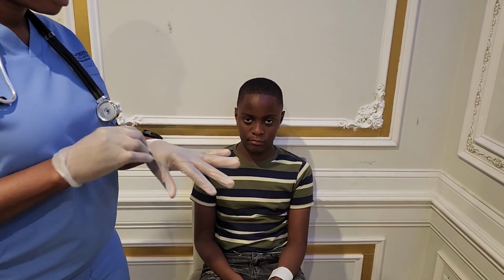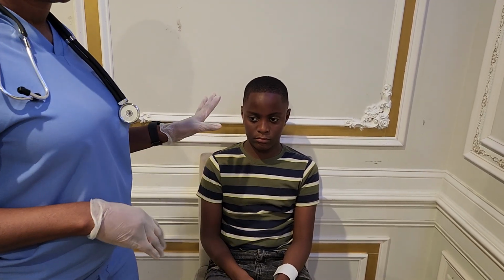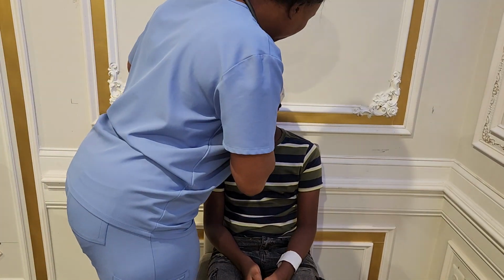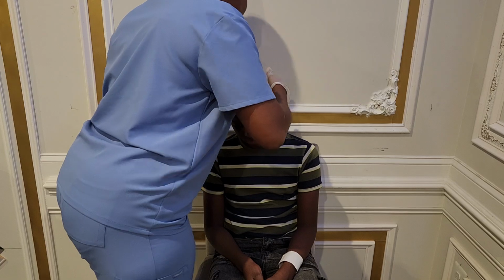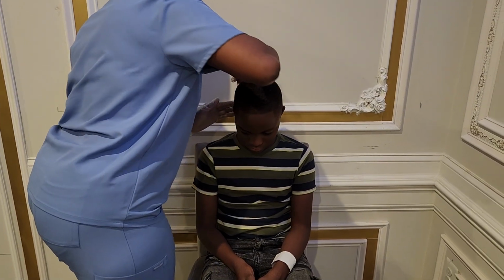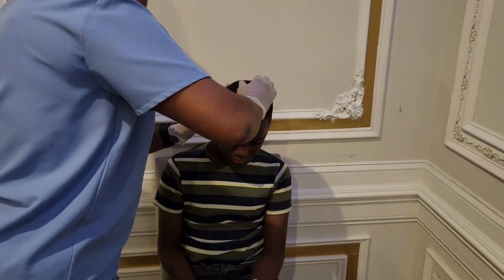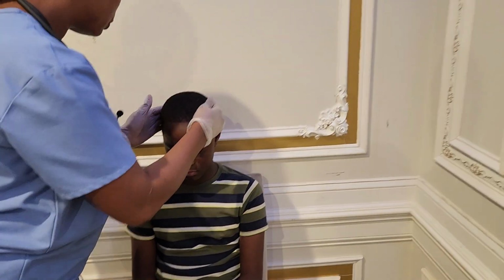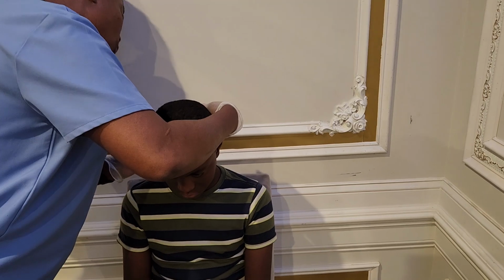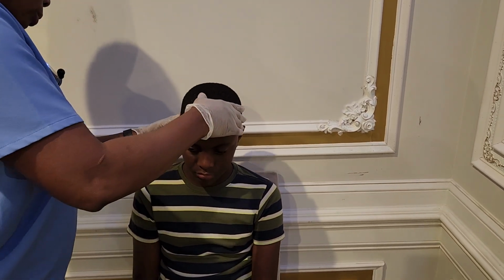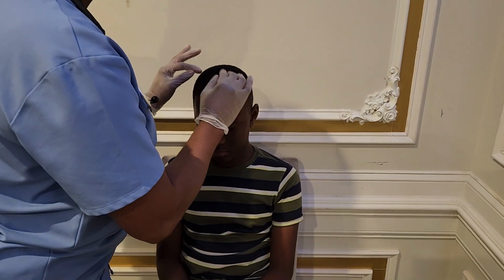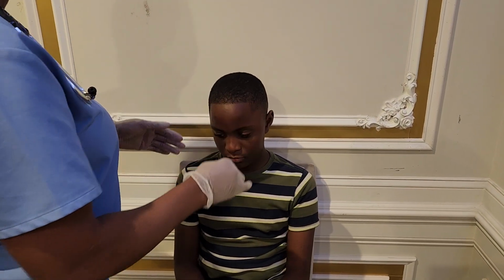Now I put on my gloves. I'm gonna check my patient's hair. I'm gonna check for any mass, any swelling on the scalp. From the look of him, my patient's head is okay. There is no mass. The scalp, everything is okay. There is no mass at all. There is no wound or anything.